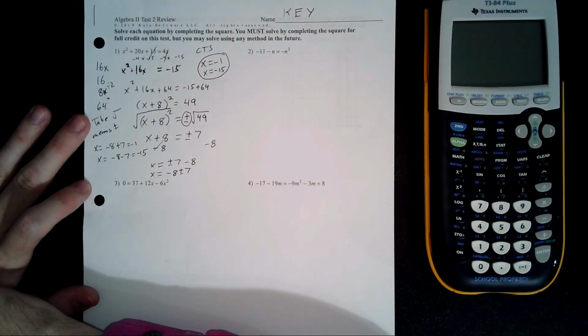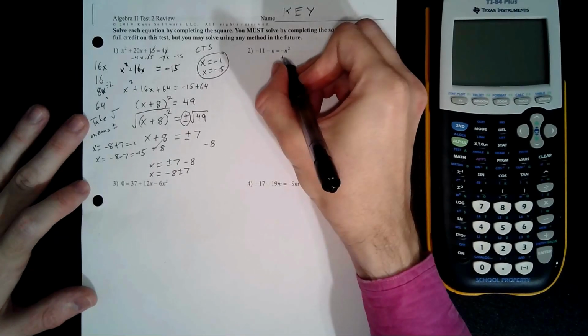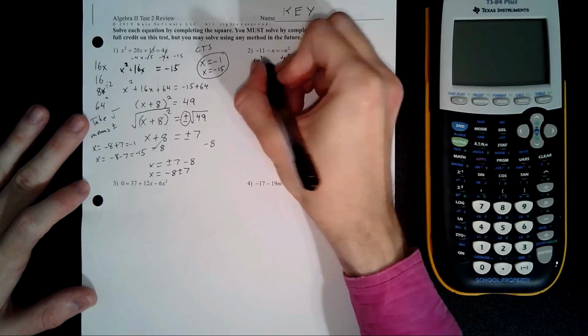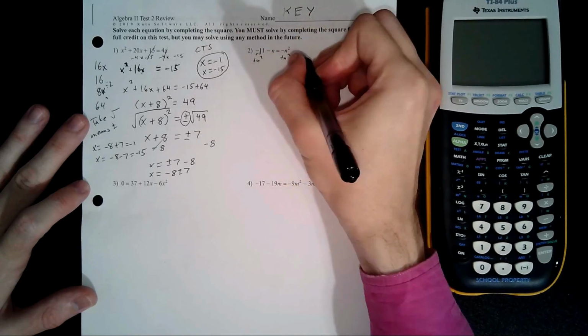Awesome. Let's move on to number 2. So number 2 is a little bit more difficult only because we have fractions. We have the same exact step first as the last one. We'll put all the n's on one side and all the numbers on the other. So I'm going to go ahead and add n squared to both sides and add 11 to both sides.